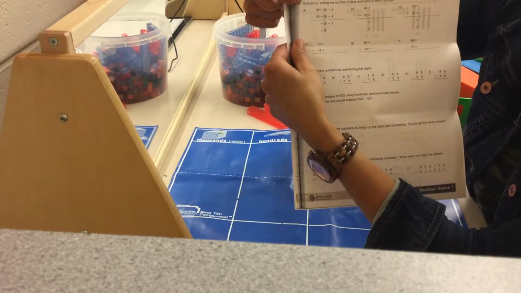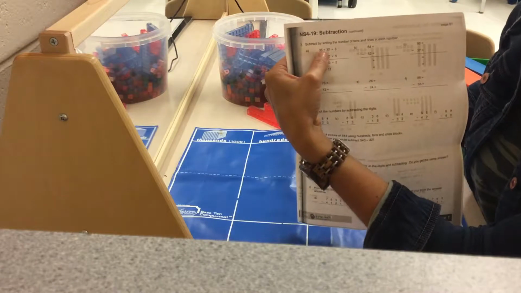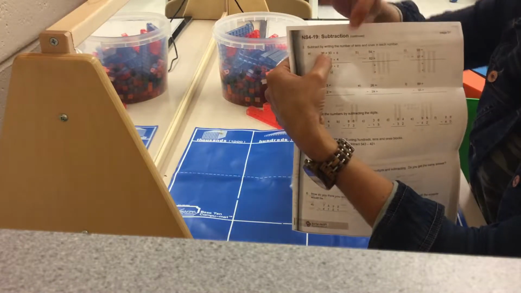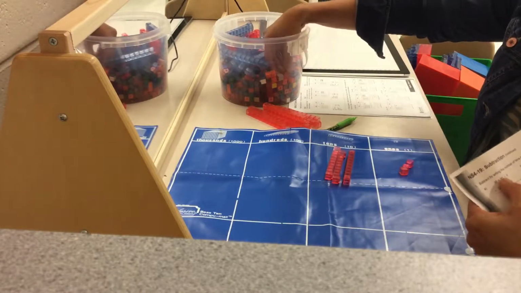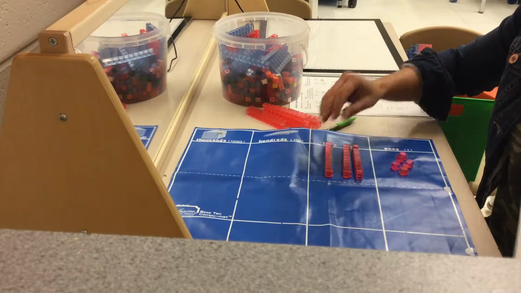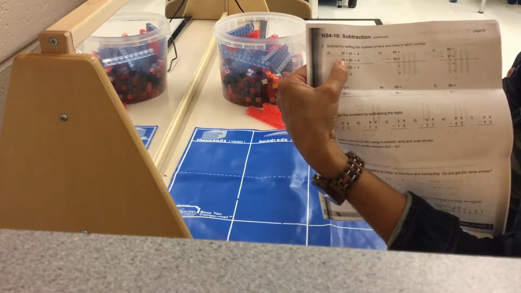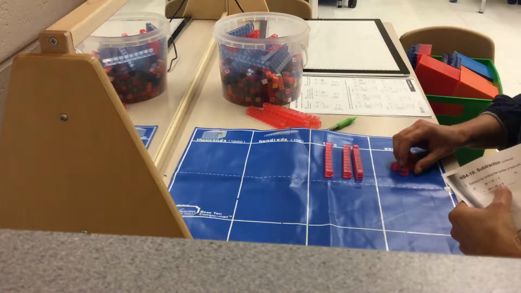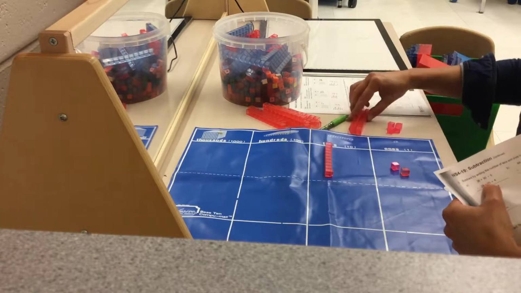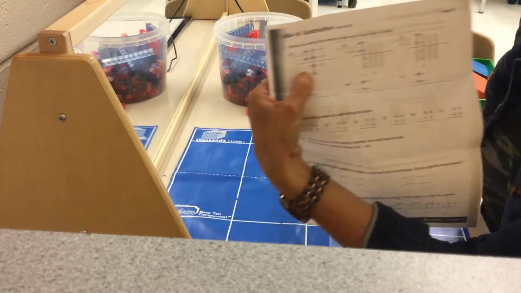We are still going to work on subtraction. You are on page 51. Question 3. Subtract by writing the number of tens and ones in each number. Okay, so the first one it shows us is 36 is equal to 30 plus 6. We can make that. Okay, 36. Now it tells us we want to take away 20 and 4. All right, makes sense. So we would take away 4 and we would take away 20. What's left? A 10 and a 2. 10 and 2 is 12.